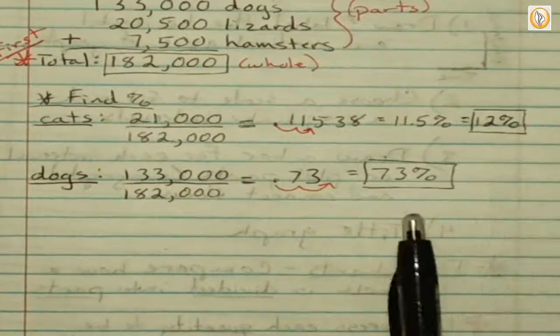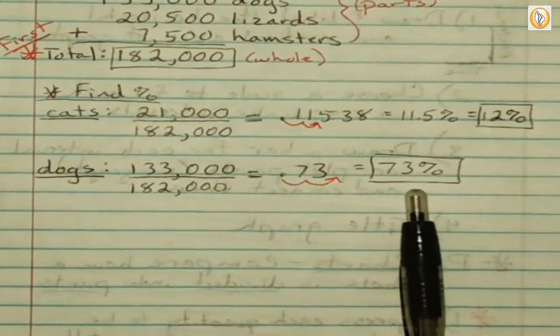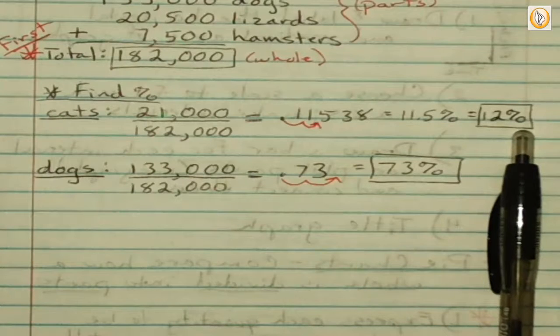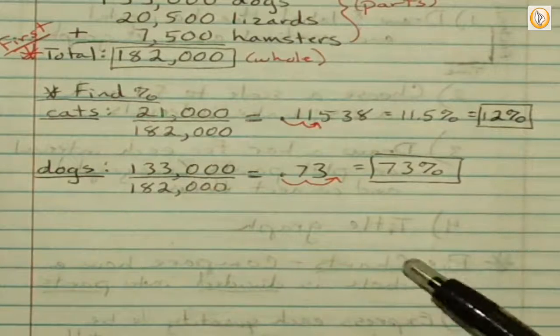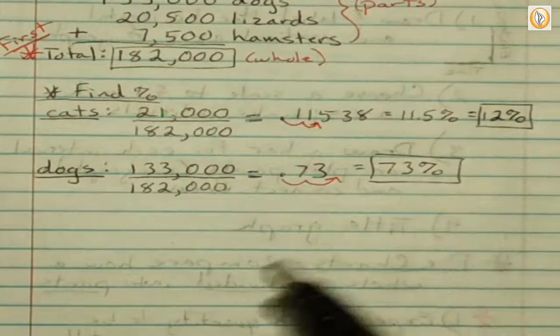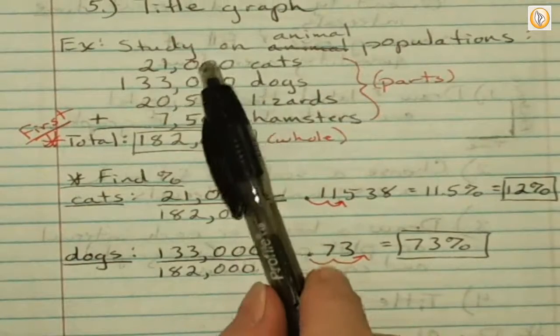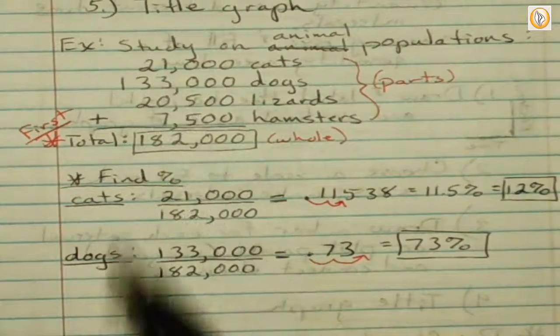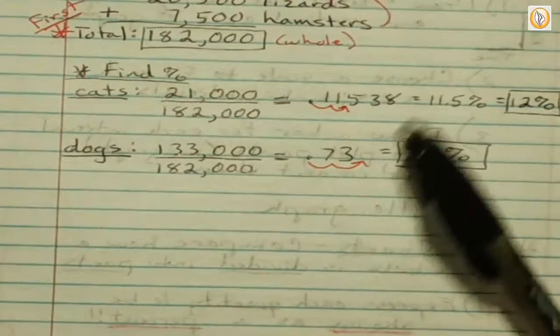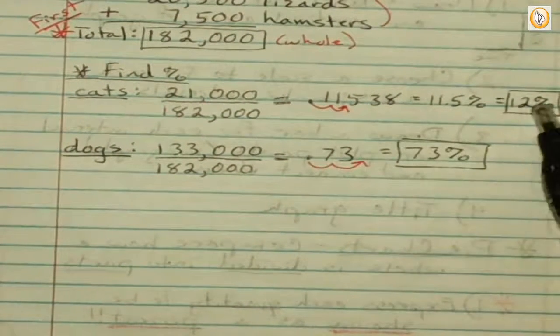So right there, 73% of the animal population's dogs, where 12% are cats. That seems easier on the head than 21,000 are cats, 133,000 are dogs. Well, when you're doing pie charts, you're looking at the percentage. All right, how about lizards?